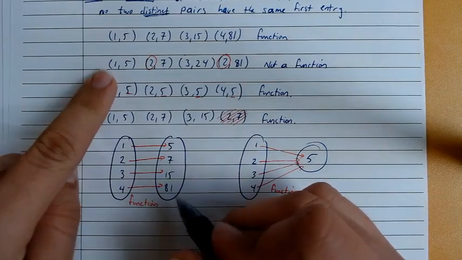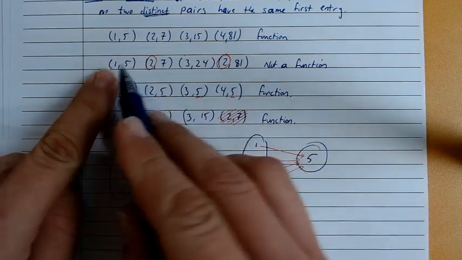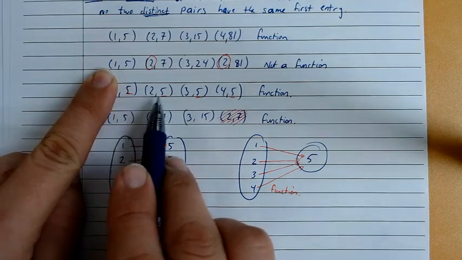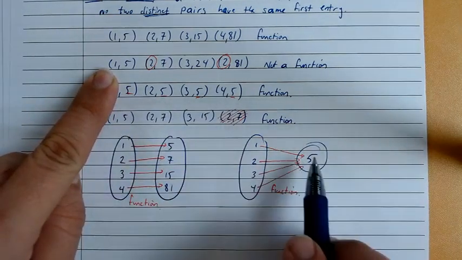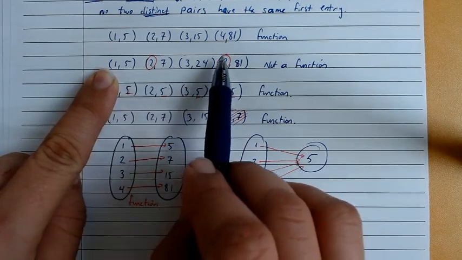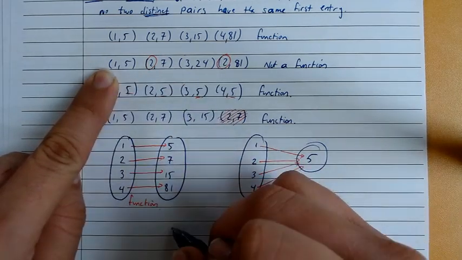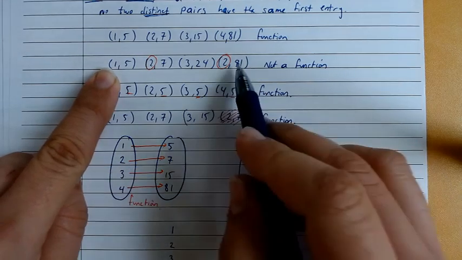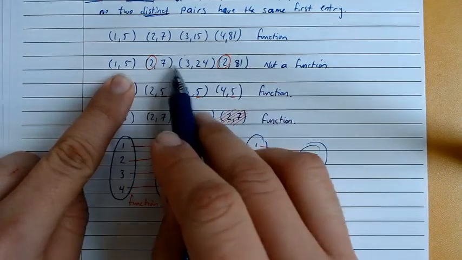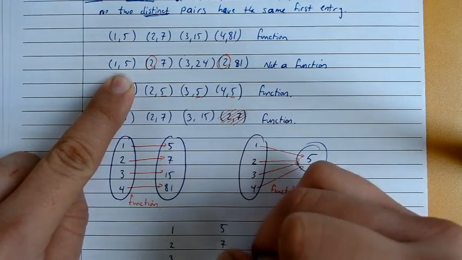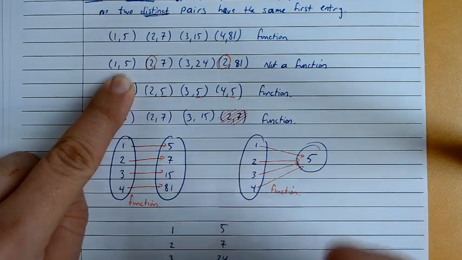Let's say I have all my first entries written down. 1, 2, 3, 2. Okay, well, just like before, when the number 5 repeats, we didn't write it over and over again. We just wrote it once. Same thing here. Let me just write 1, 2, 3, because here this 2 repeats. So all my x values are 1, 2, 3. All my y values are going to be 5, 7, 24, and 81.